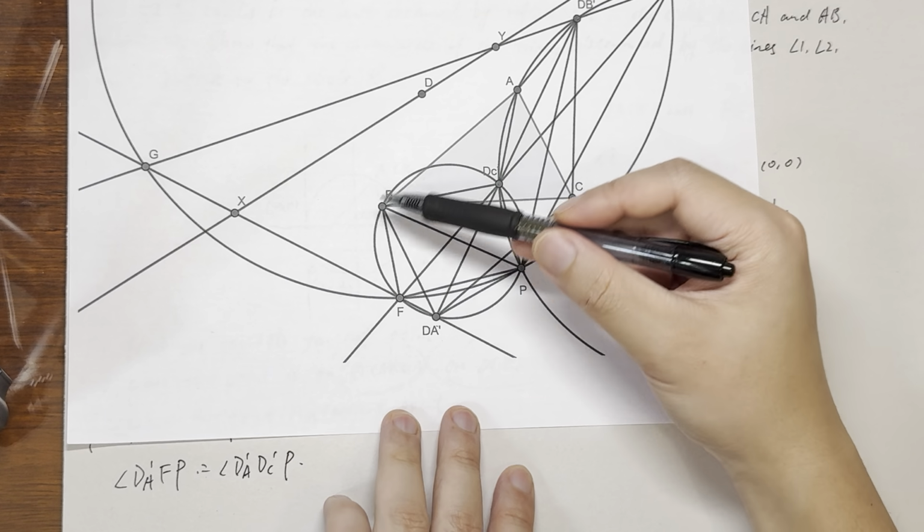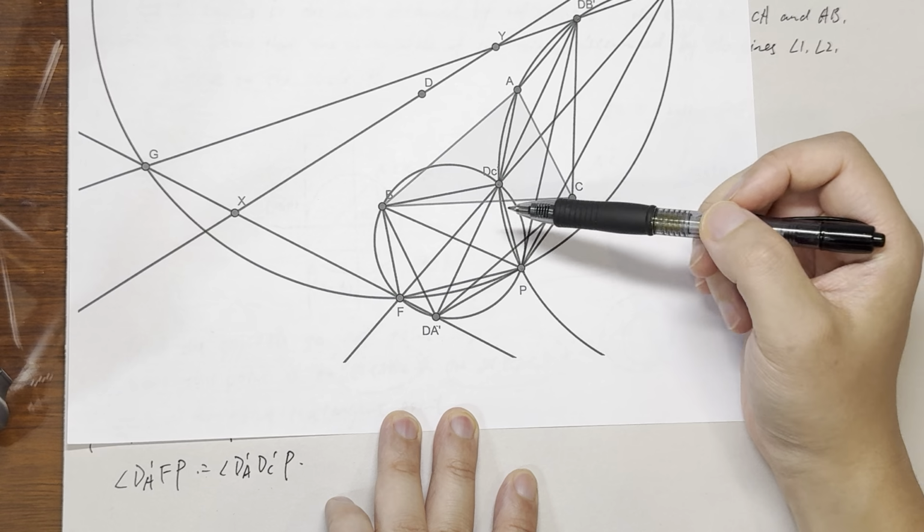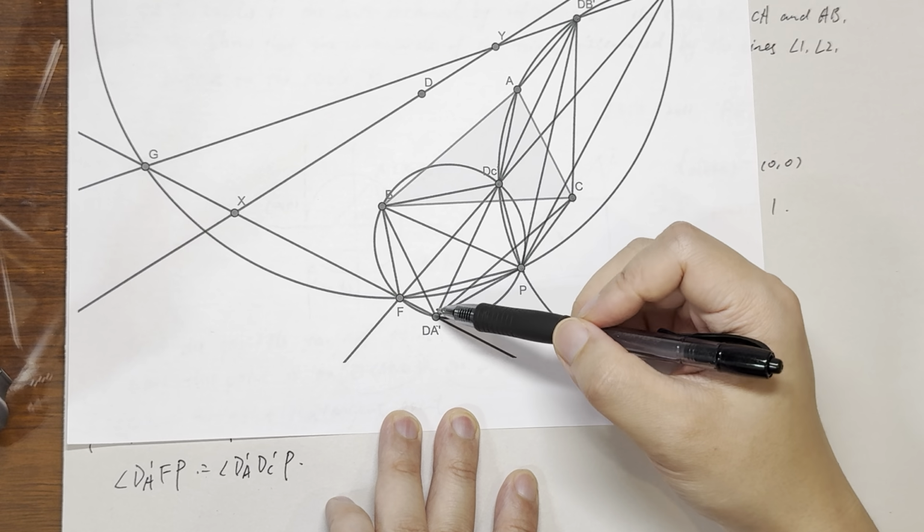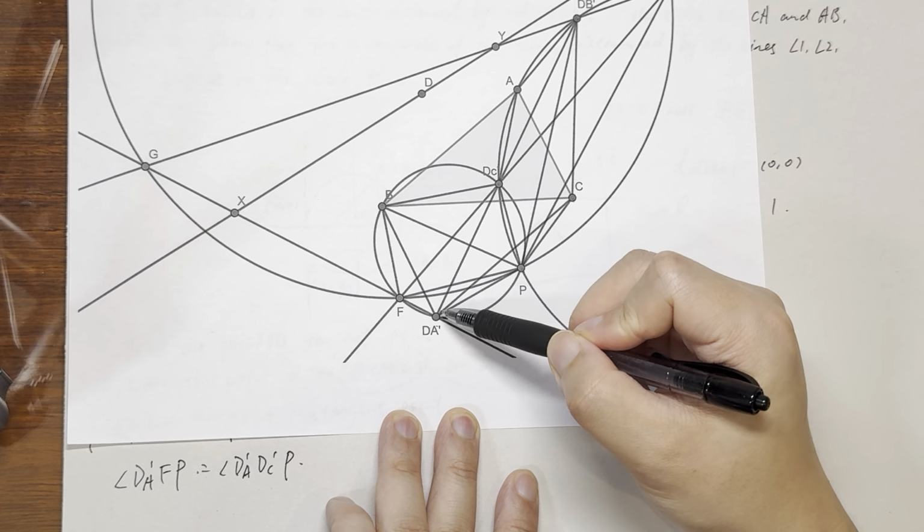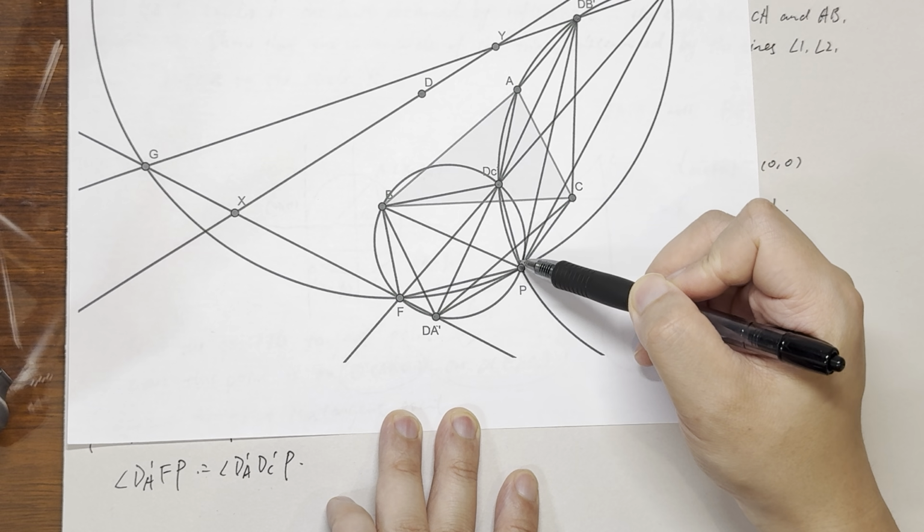Because they are all on this circumcircle, so the angle D'FP equals angle D'DC'P.